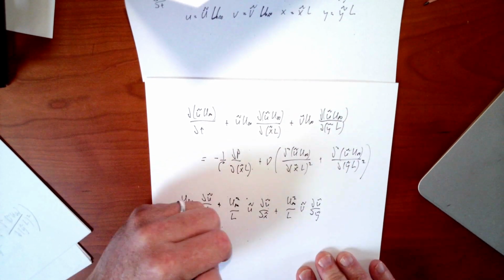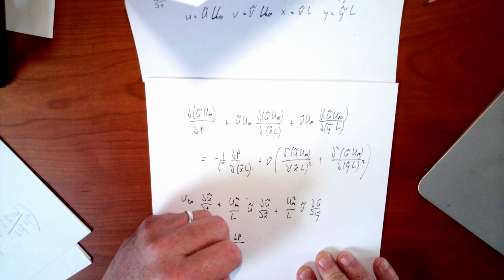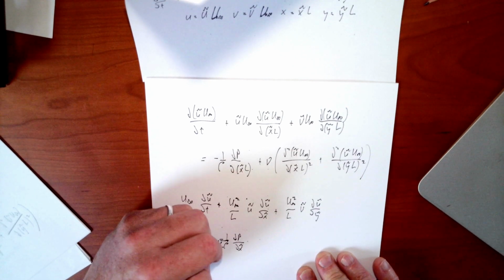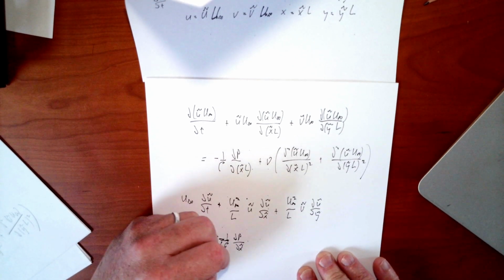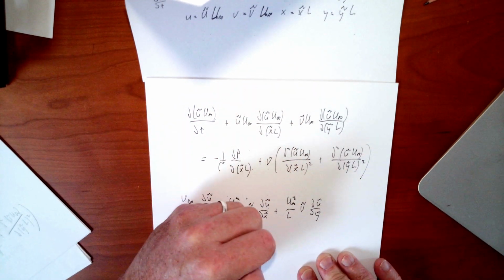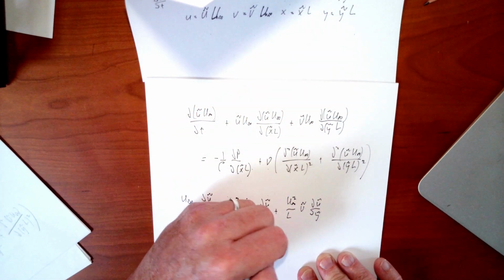is equal to minus 1 over rho dp over dx tilde with a 1 over L in front. So I move that L out here. So minus 1 over L rho. And then plus nu, and I can pull out u infinity over L squared.